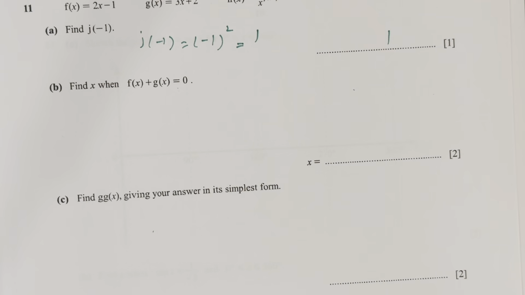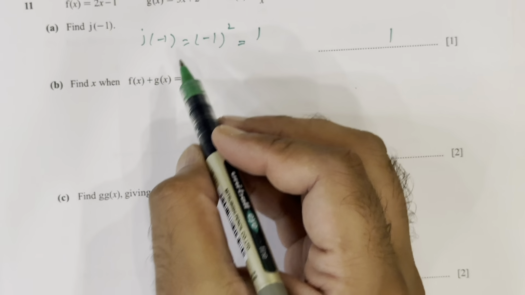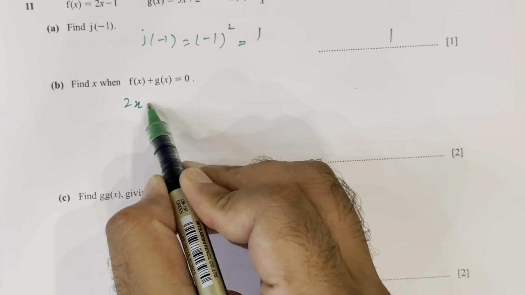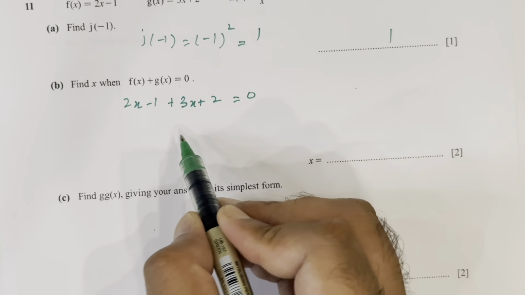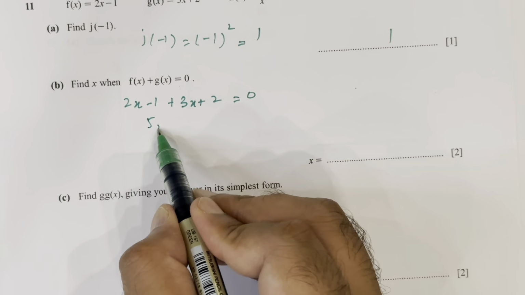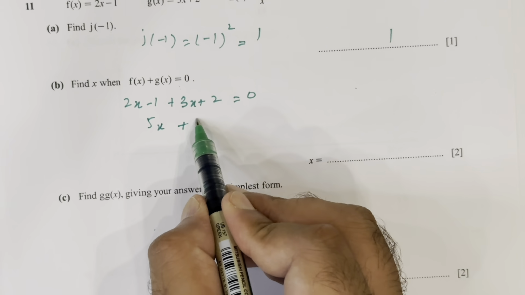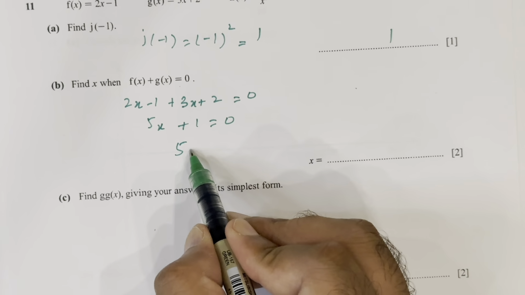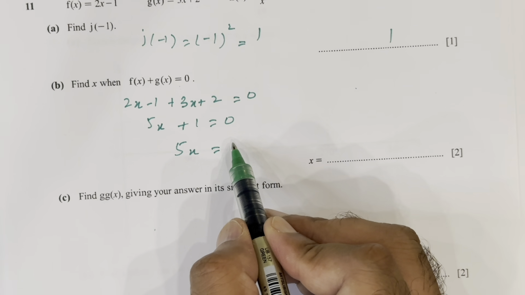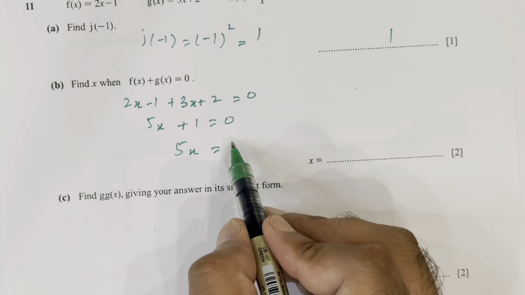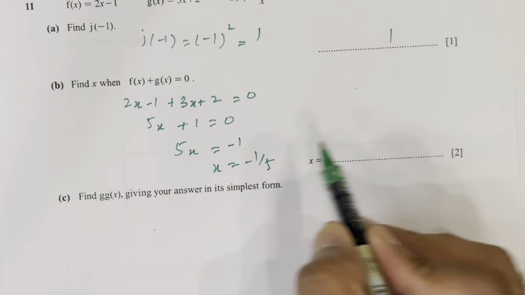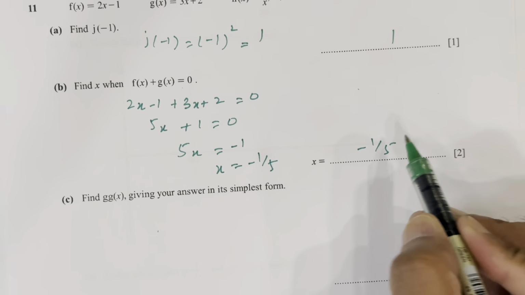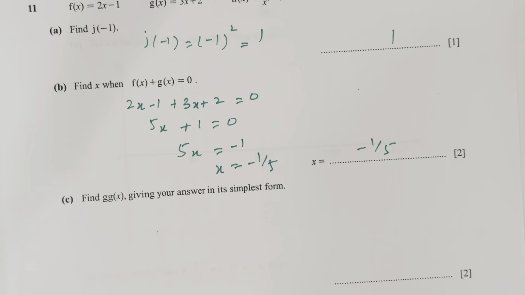Find x when f of x plus g of x is equal to 0. So f of x is 2x minus 1 and g of x is 3x plus 2, and they are equal to 0. It would be 5x plus 1 equal to 0. Then 5x is equal to minus 1, then x is equal to minus 1 by 5. So this would be our answer.